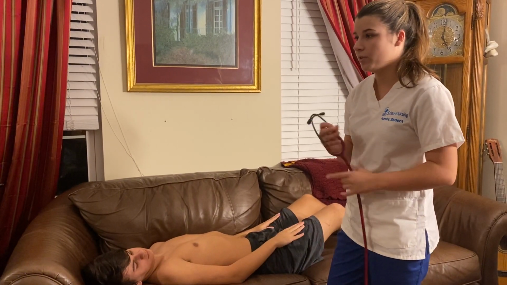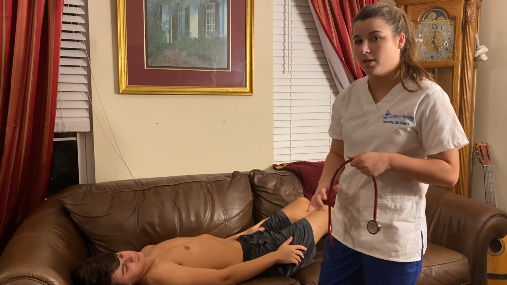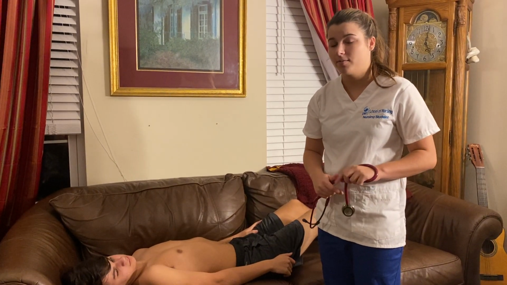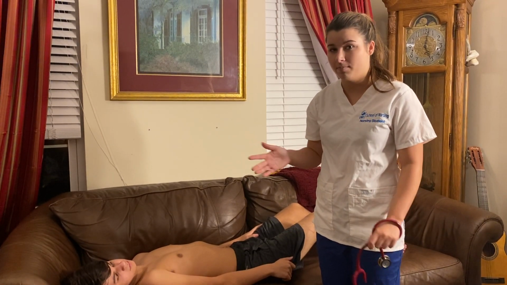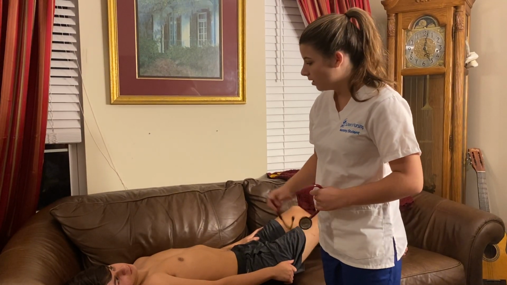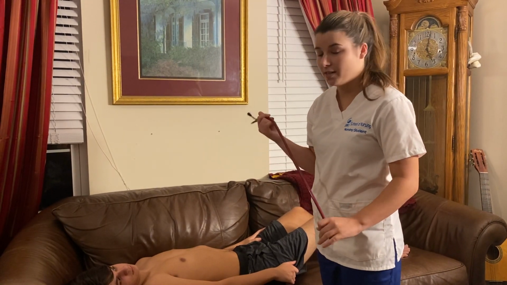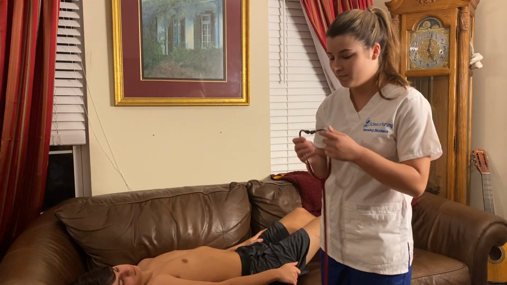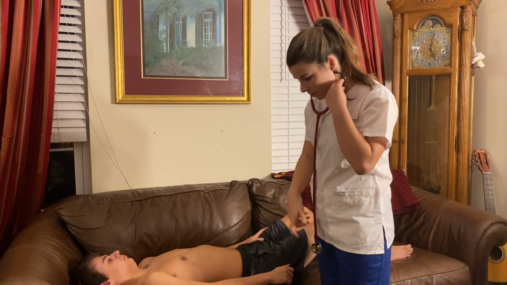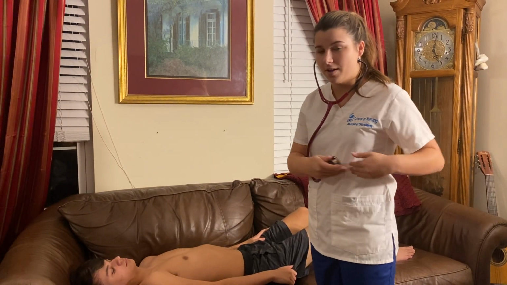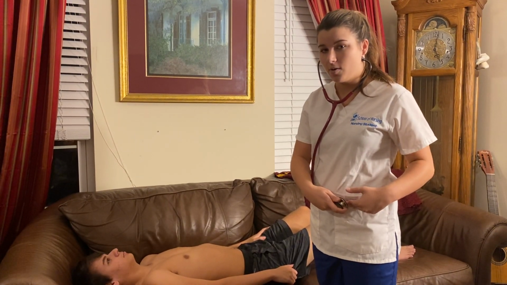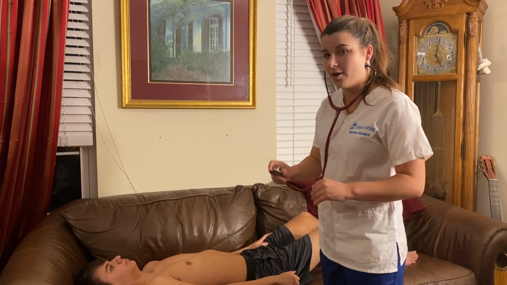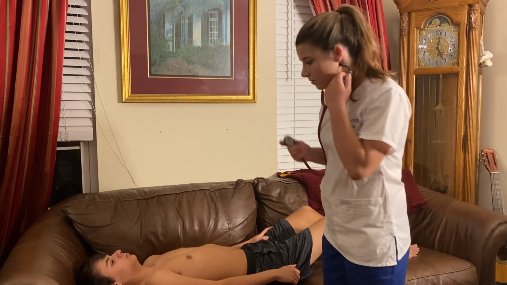I'm going to listen to his bowel sounds now. I'm going to listen for clicks and gurgles. Normal is about 5 to 30 per minute. Bowel sounds are most active right after someone eats and 5 to 6 hours after that. I'm going to start in his right upper quadrant, then move to the left upper quadrant, then to the left lower quadrant, and then to the right lower quadrant. That is the pattern that I'm going to be using for all of my exams.